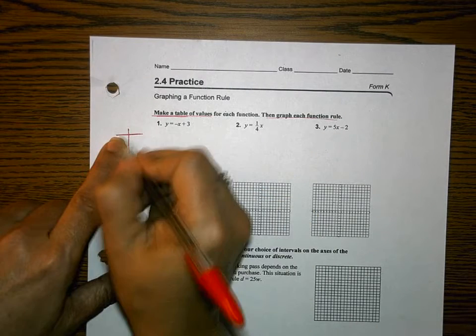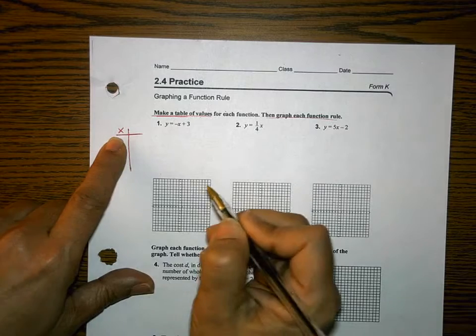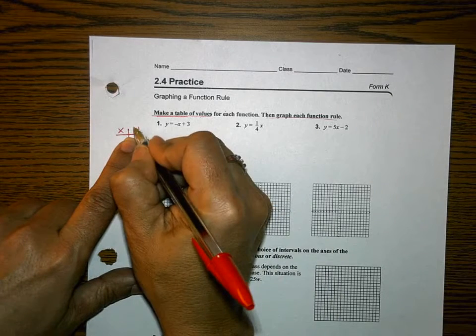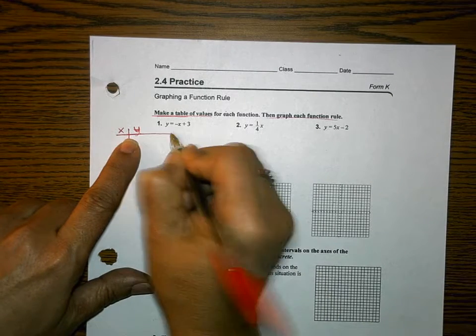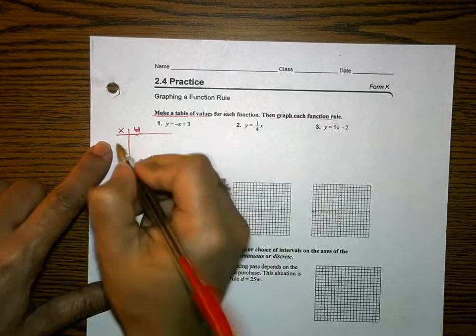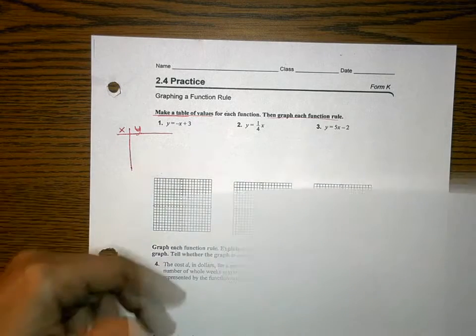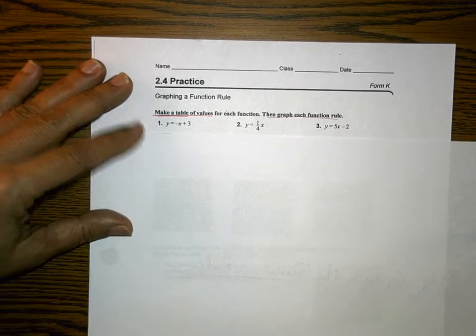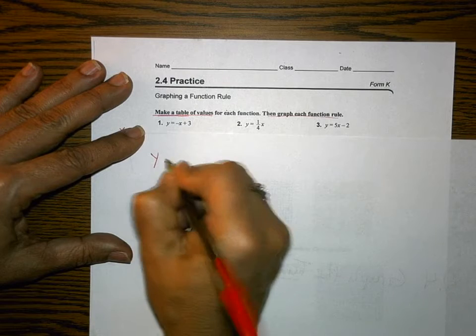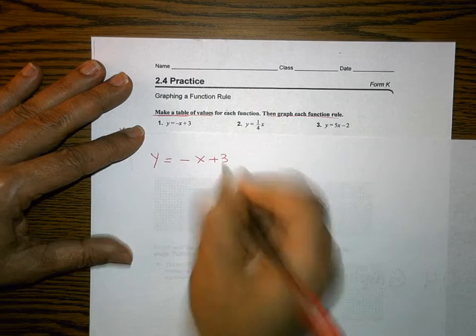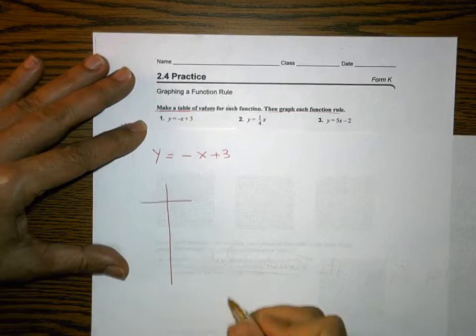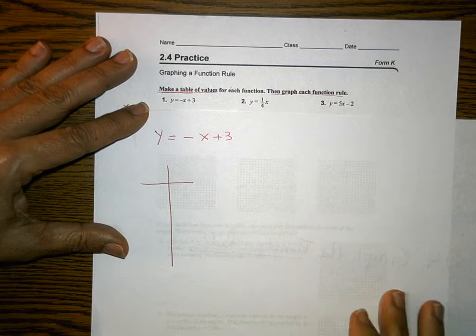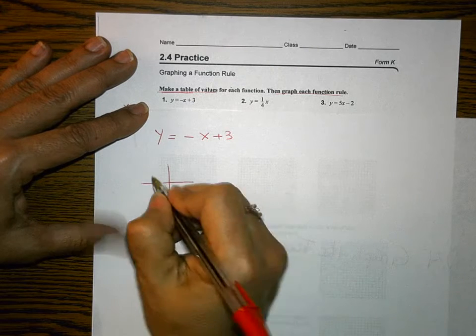You get to pick the x values, and the y values are going to come out right from the function, okay? I don't like how much room we have here. I'm going to move it to a bigger piece of paper. So y equals negative x plus 3. I'm going to make a table, okay? I like lots of room. In mathematics, you need lots of room to make your calculations.